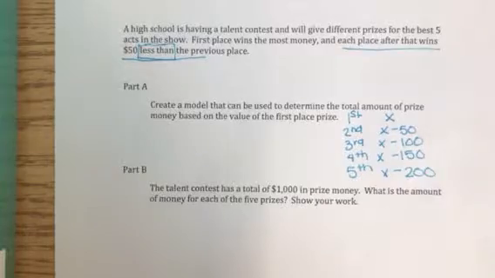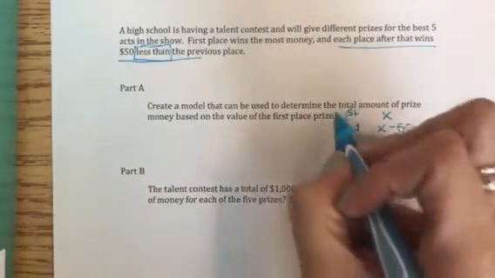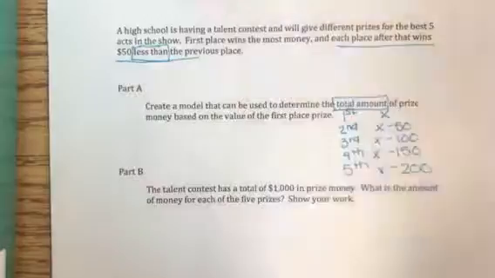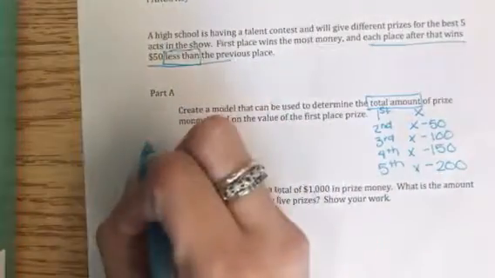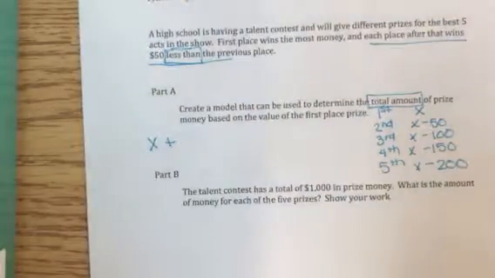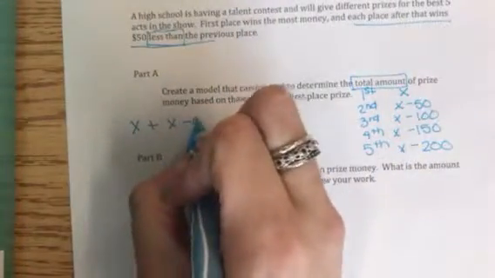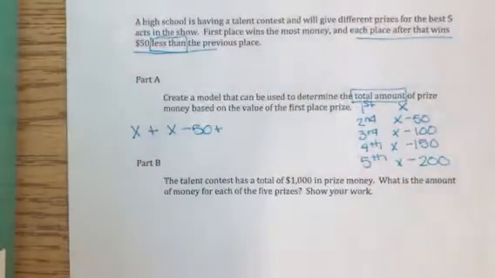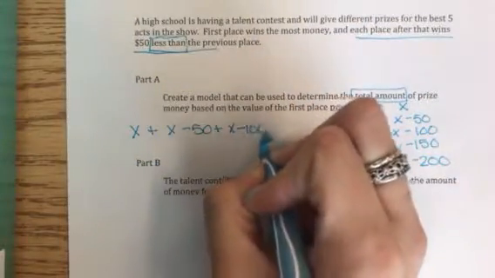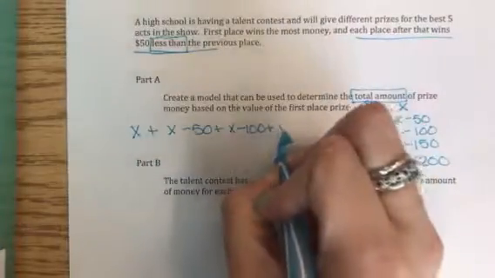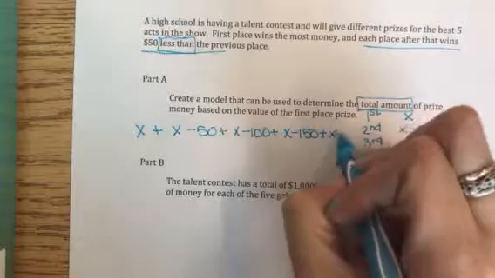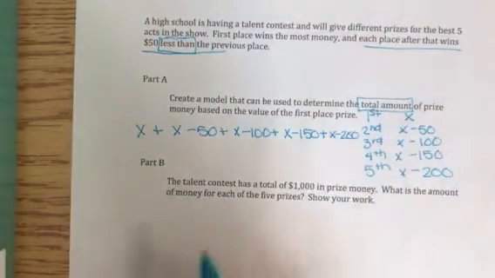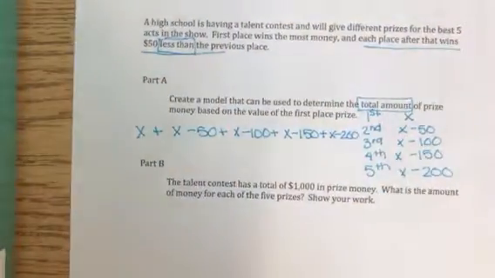Now, it wants us to create a model that will determine the total amount. So we said total means to add stuff up. So we'll take first place, which is x, plus second place, which is x minus 50, plus third place, which is x minus 100, plus fourth place, which is x minus 150, and I have to squeeze this in, I'm sorry. Fifth place is x minus 200. Okay, this would represent the total that all 5 people make.